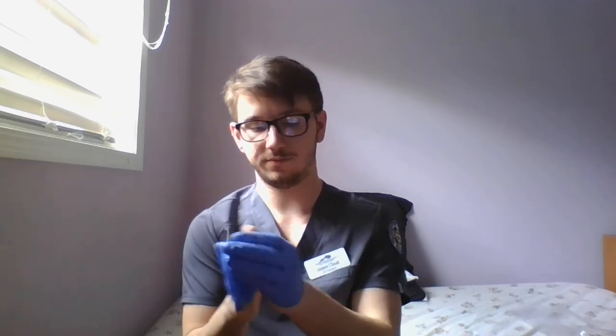I'm gonna take off my gloves, dispose of everything properly. Set this to the side here. The gloves, and then I'd perform hand hygiene. And I would document that I gave an injection.